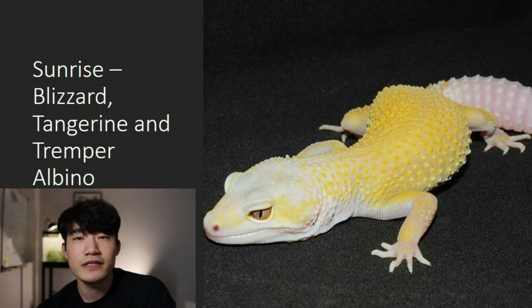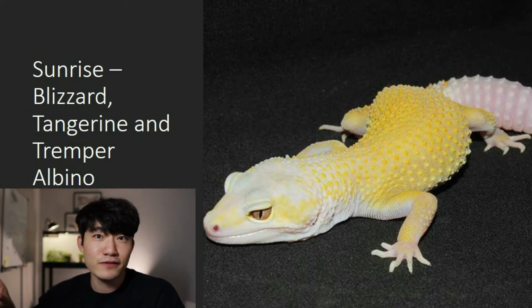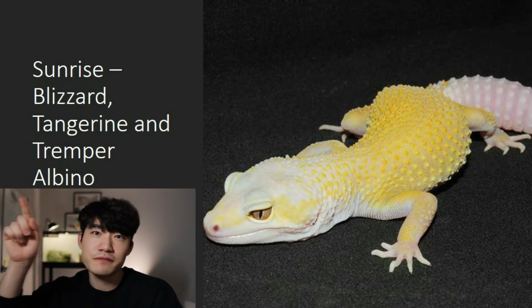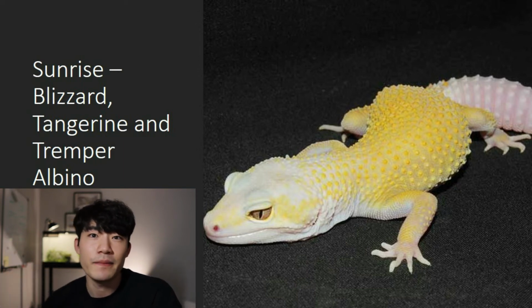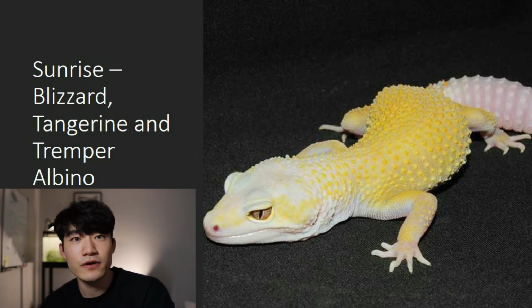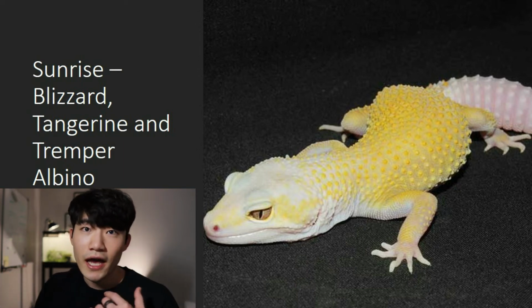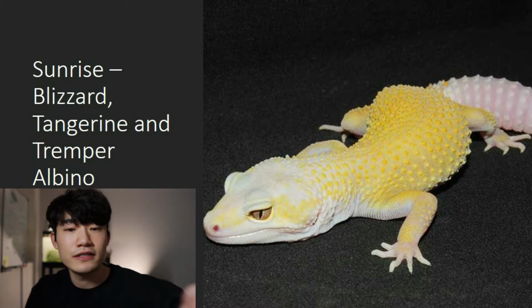I did cover this information in my albino video, so if you want to check that out, I'll put it somewhere right here in the upper corner so you guys can click that and learn about the albino. But it has a silver white color on their eye and yellowish color on its back.